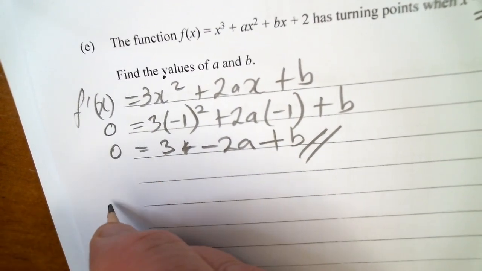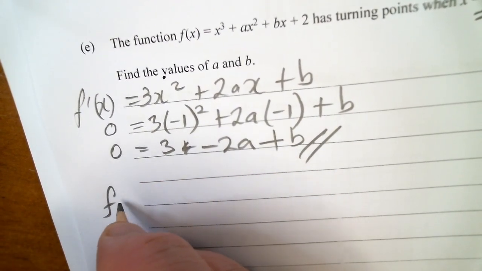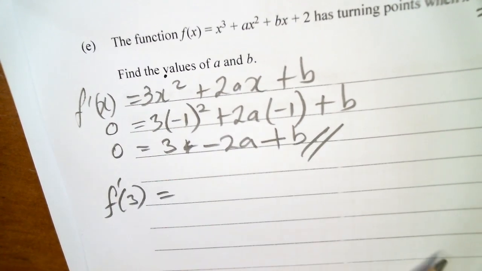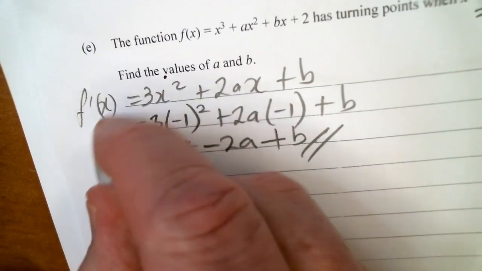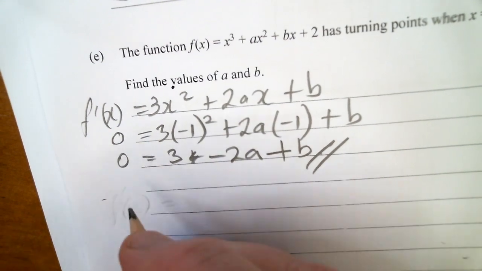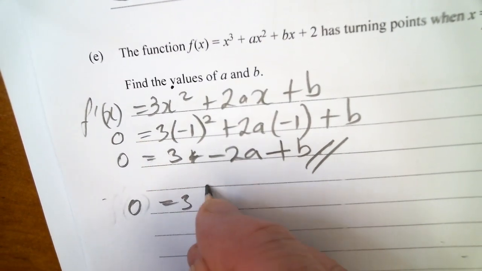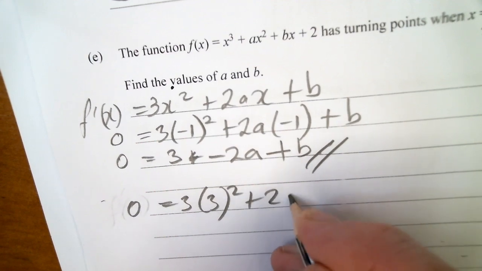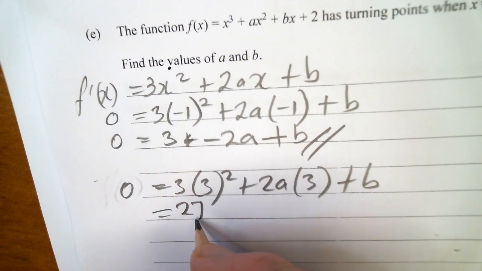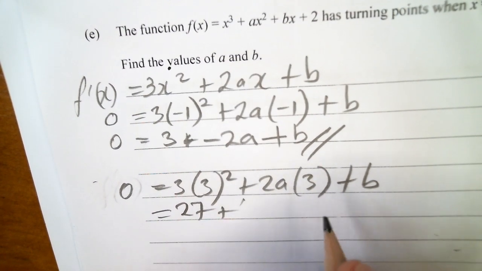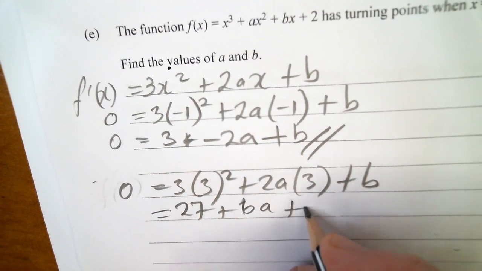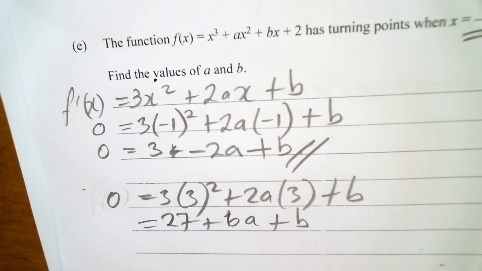Let's do the same thing again, but this time f prime of 3. We know this is 0, so let's keep that as being a 0. So 0 equals 3 times 3 squared plus 2a times 3 plus b, which is 27 plus 6a plus b. All right. So these are our two equations.